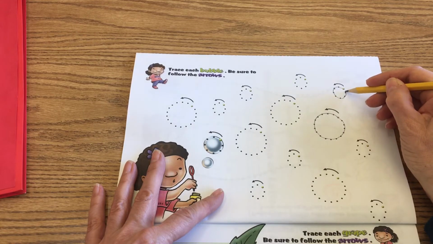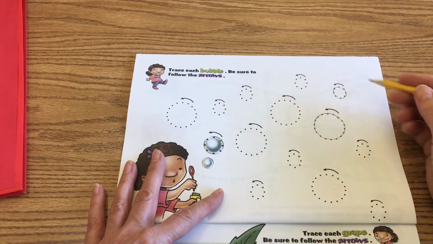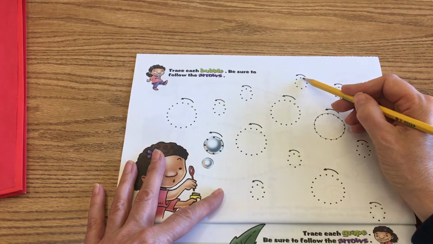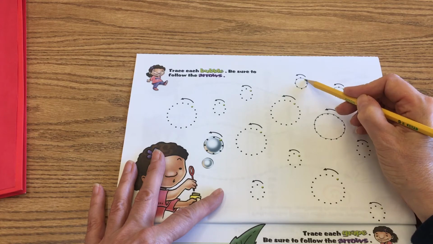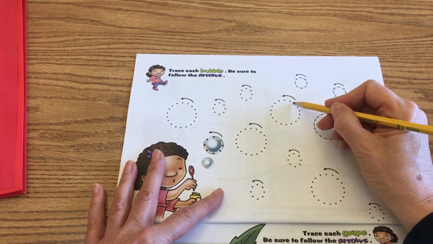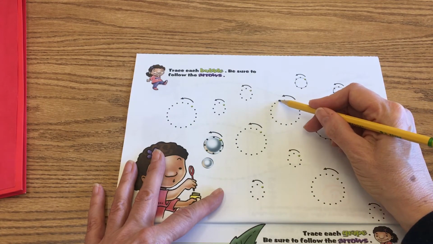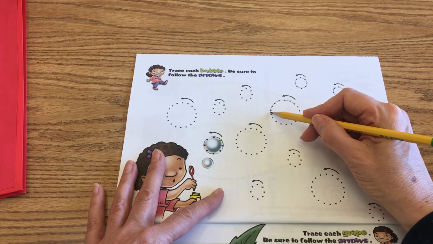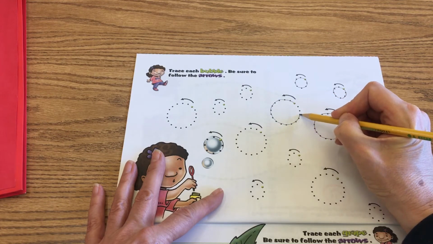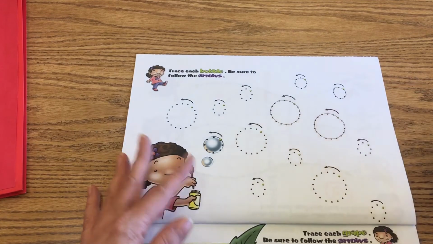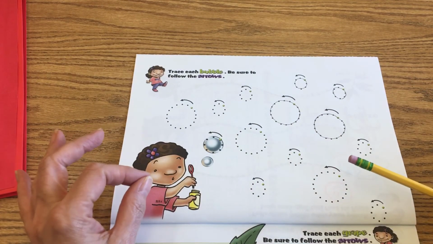And if you make a mistake, that's okay. You can either erase it or just move on to the next one and work on the next one. See if you can get your pencil point to touch each one of the bubbles. It's like a teeny tiny little dot to dot we're doing here. Okay, I am going to stop right here on this one. I'm not going to finish this one while you're watching.